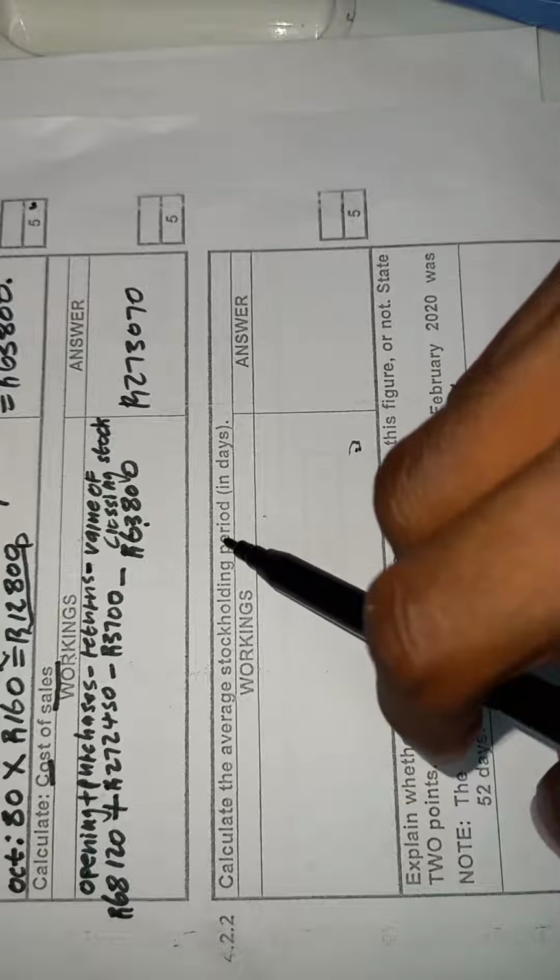Now 4.2.2, they are saying calculate the average stock holding period in days. This is one thing that will always be there, whether you like it or you don't like it. It's your duty to know the formula to calculate the stock holding period. I will give it to you now.